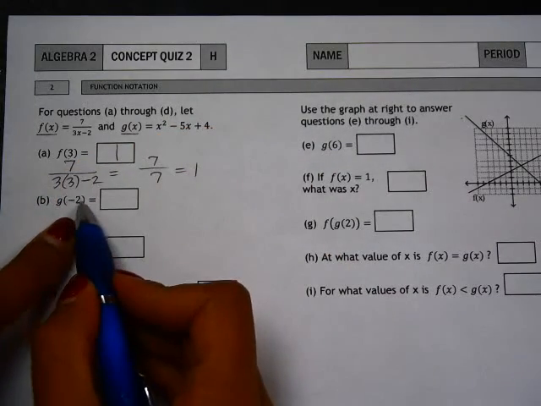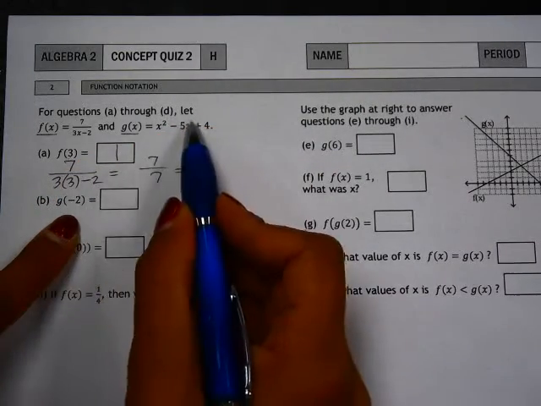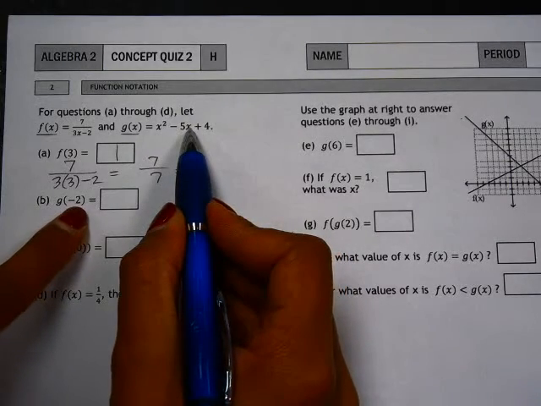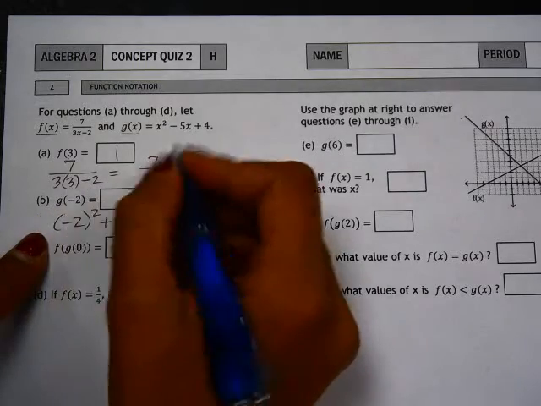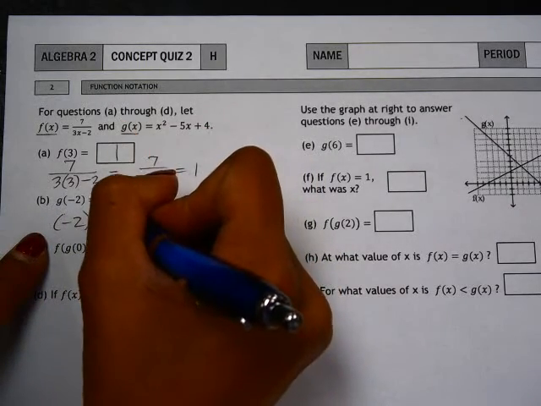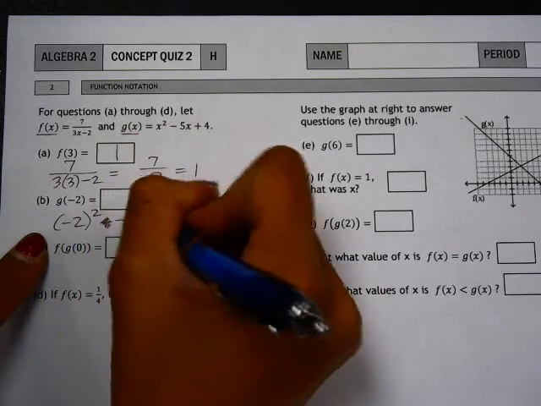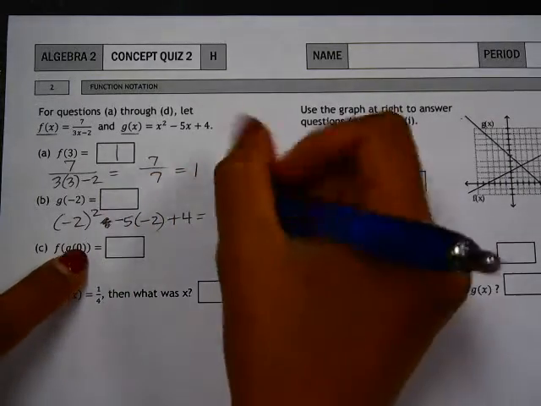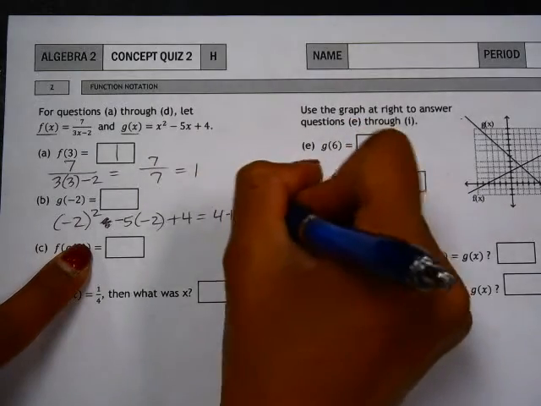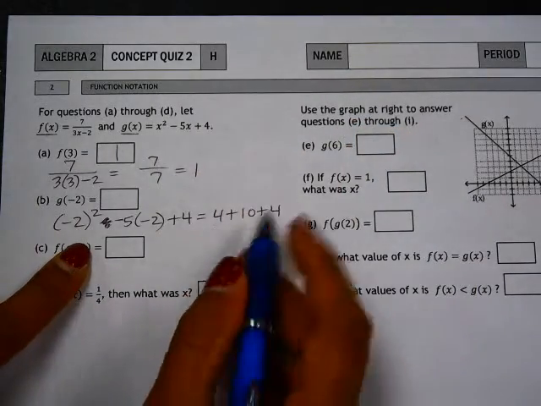Part B, g of negative 2 means I need to evaluate function g when x equals negative 2. Negative 2 squared, oops, it should be minus 5 times negative 2 plus 4. So positive 4, positive 10, and positive 4. 14 plus 4 is 18.